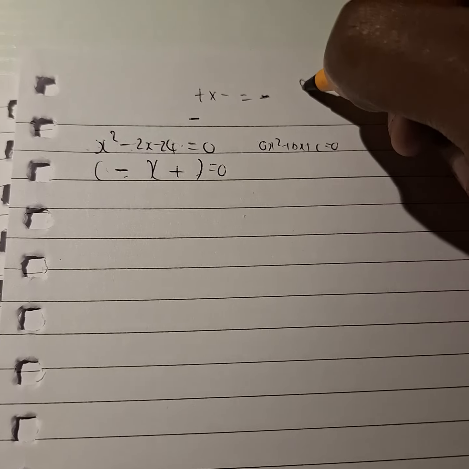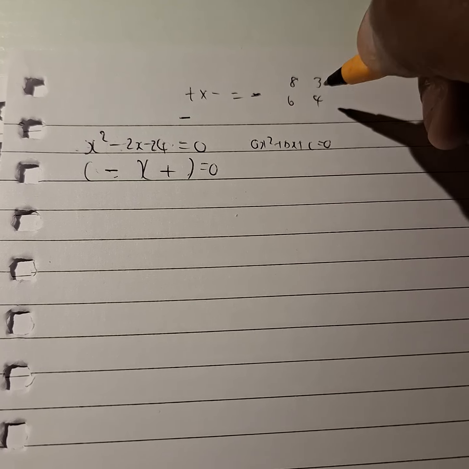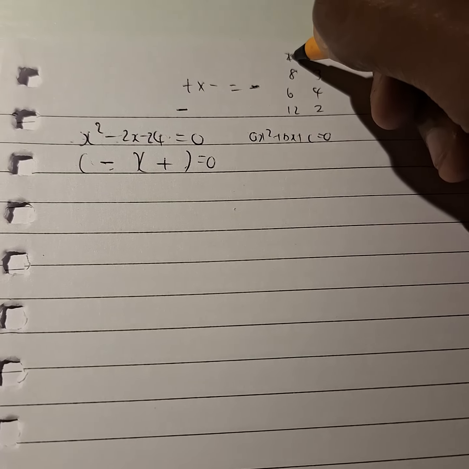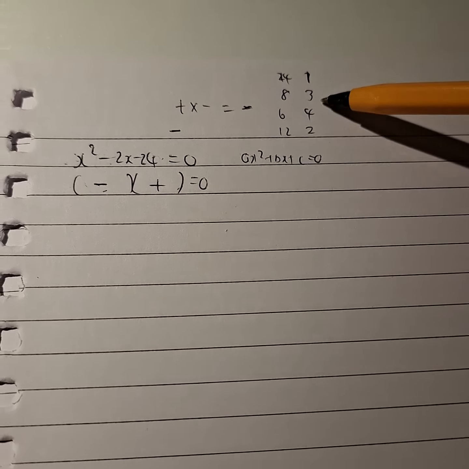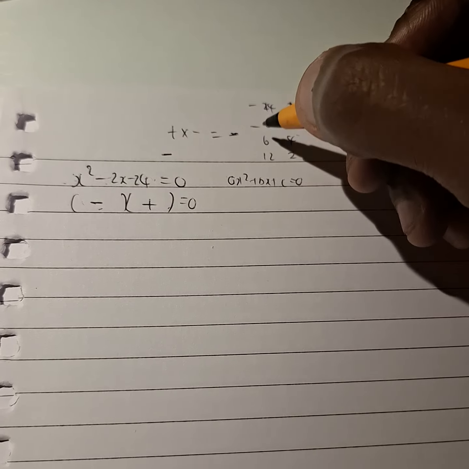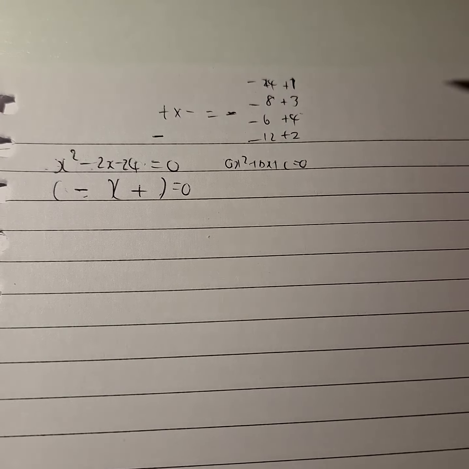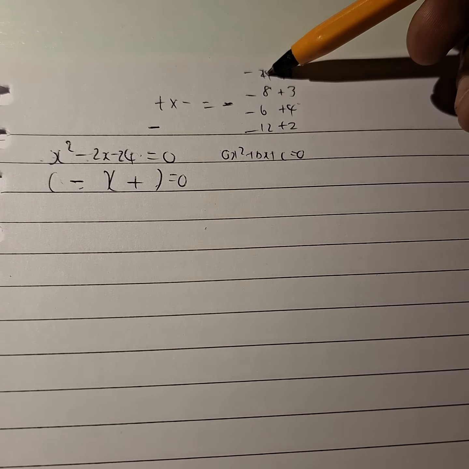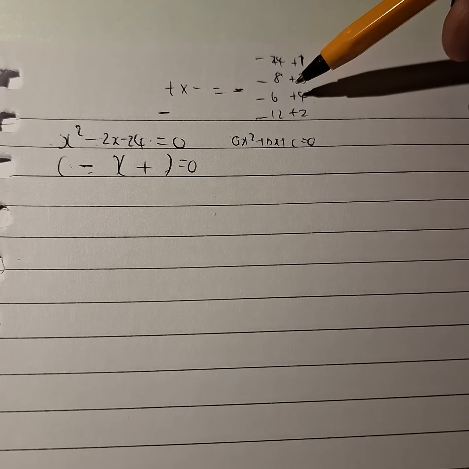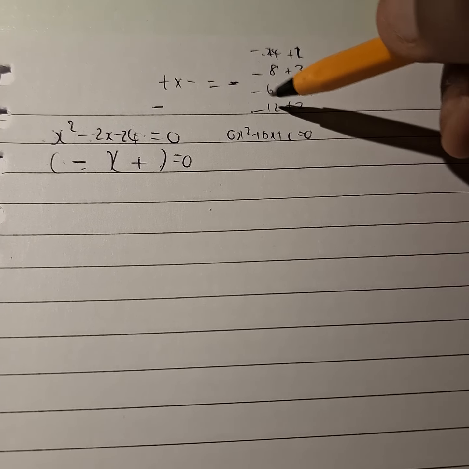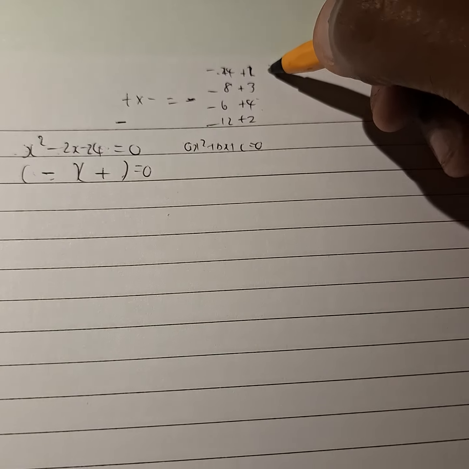Factors of 24, we have 8 and 3, we have 6 and 4, we have 12 and 2, we have 1 and 24. So we said that the highest factor will have the negative sign. So that means that the other factor will be positive. So of course, the factors that qualify here, all of them, when we multiply them, they will give us negative 24, because a negative times a positive for all of these factors will actually give us what?